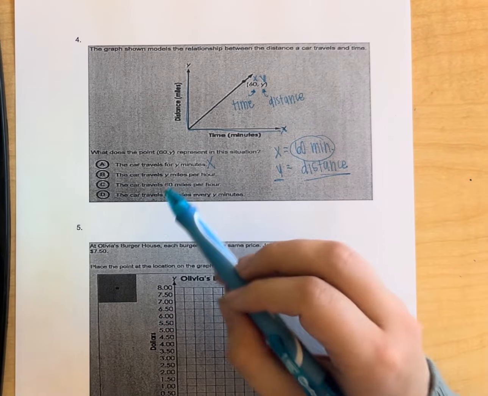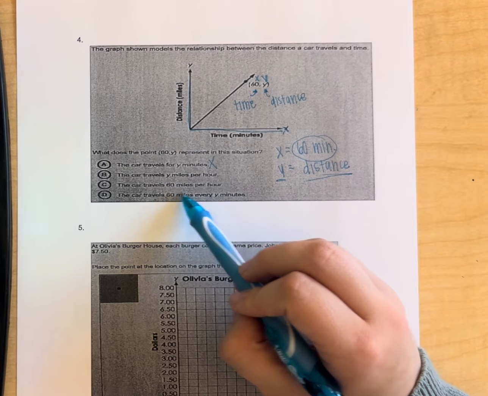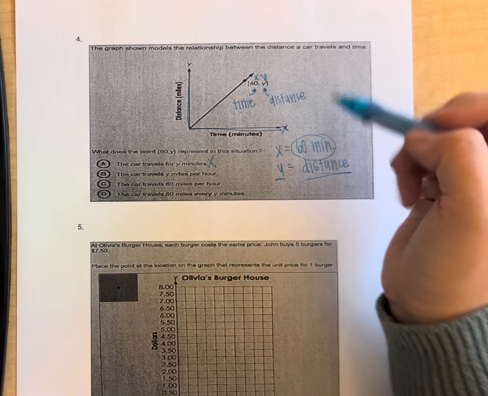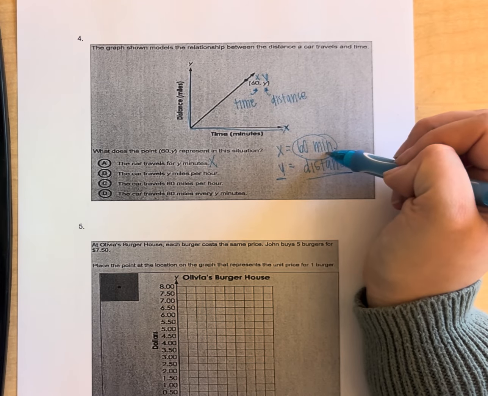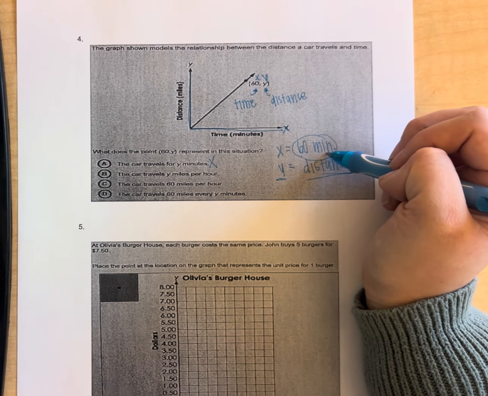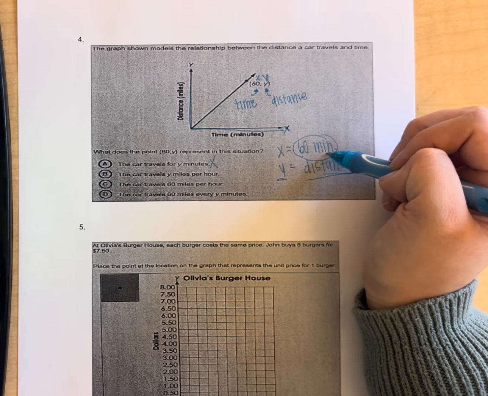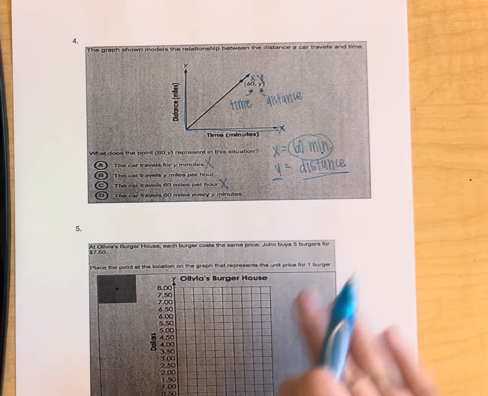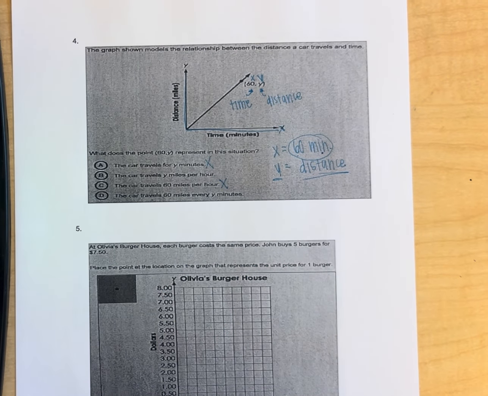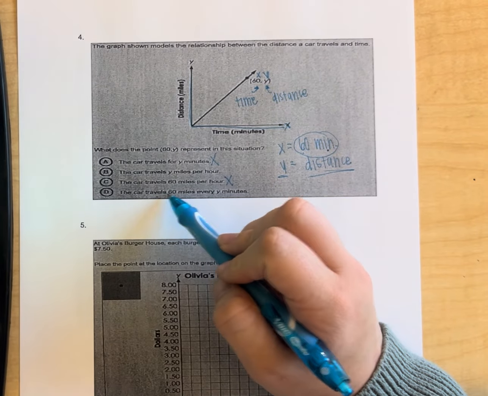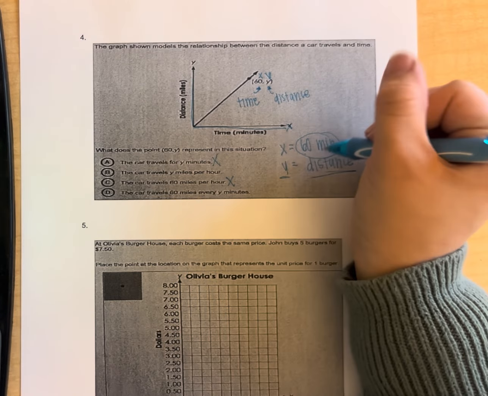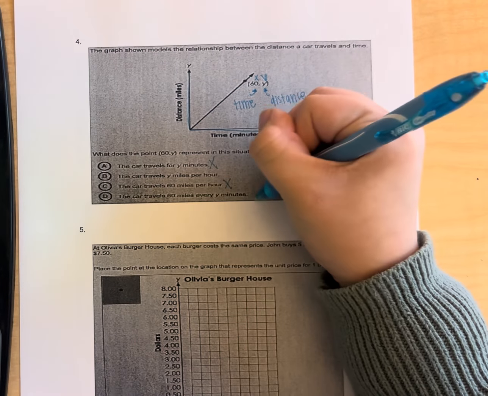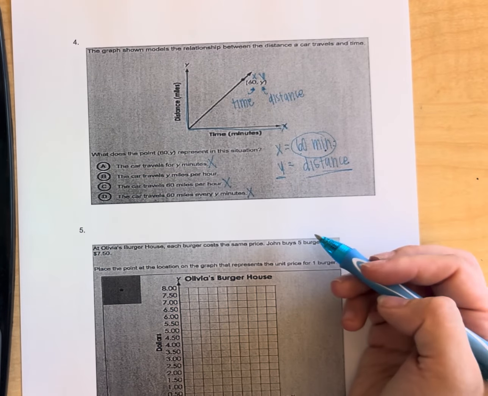Let's look at the next. The car travels 60 miles per hour. We just figured out that the car travels 60 minutes per hour. So we know that that one is not correct. And then last but not least, it says the car travels 60 miles. Still, again, 60 miles. We don't know that it travels 60 miles. We know it travels 60 minutes. So we know that that one is incorrect.